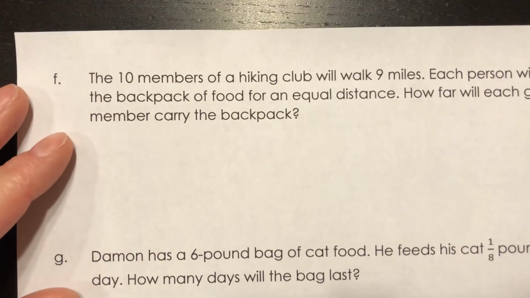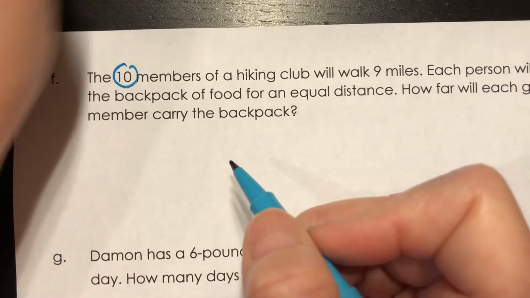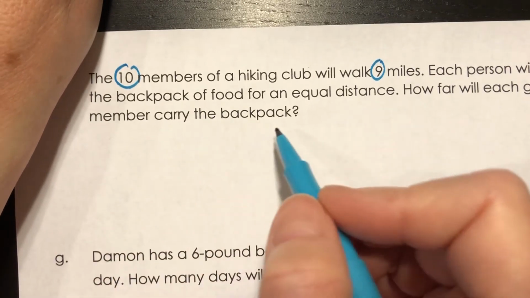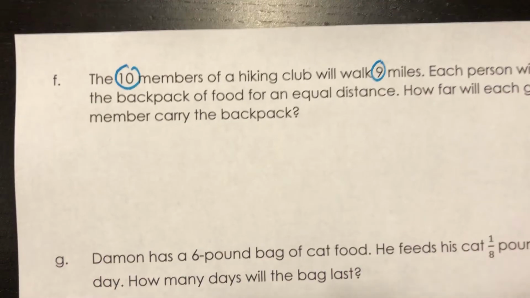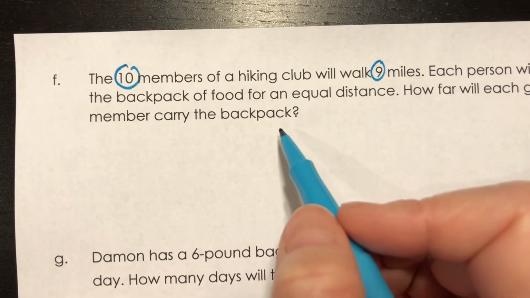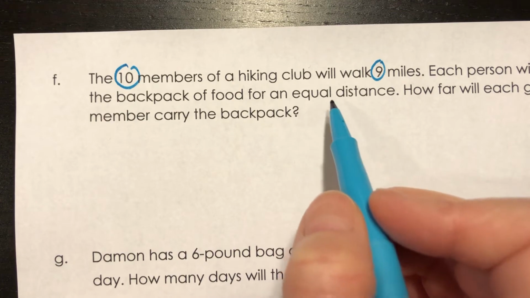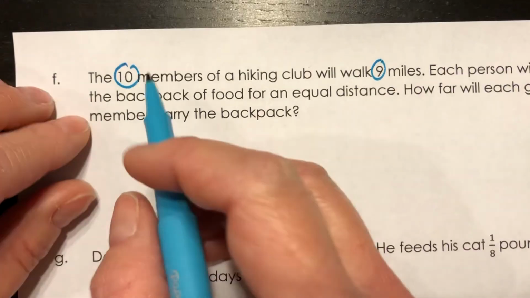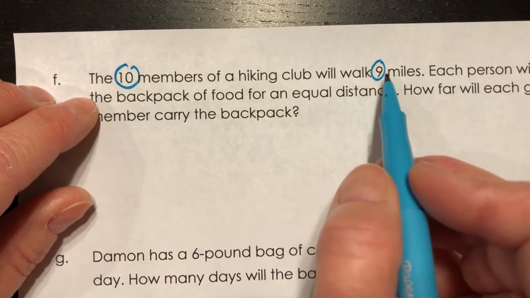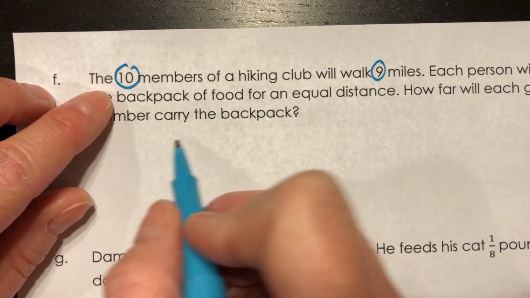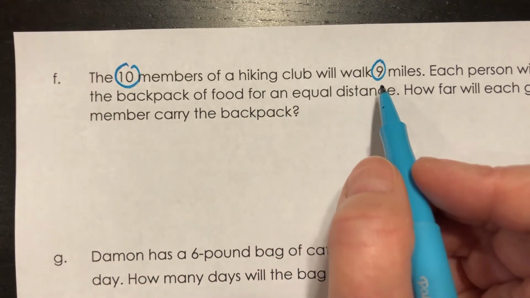Okay, let's keep going. Turn your page. Letter F says, 10 members of a hiking club walk 9 miles. Each person will carry the backpack of food for an equal distance. How far will each group member carry the backpack? So if each person's gonna share this and carry it an equal distance, we're dividing this up into equal parts. This is division. And it says that the 10 members are hiking 9 miles, right? So we're gonna take our 10 members and they're gonna walk 9 miles with that.